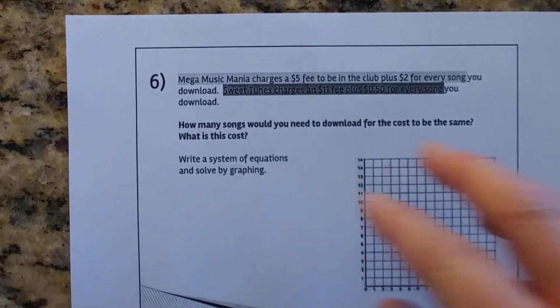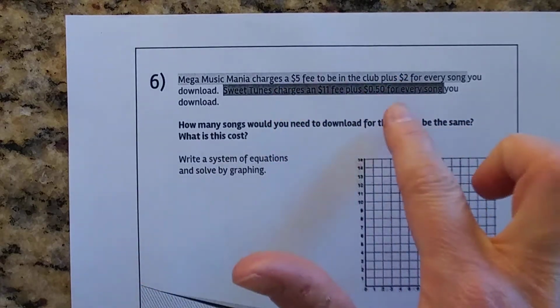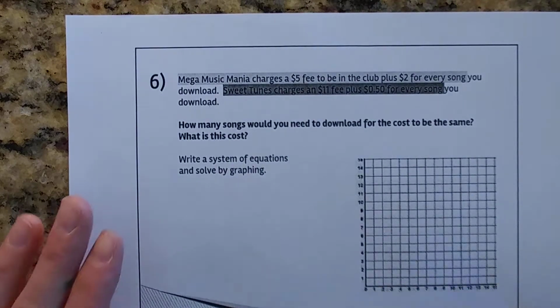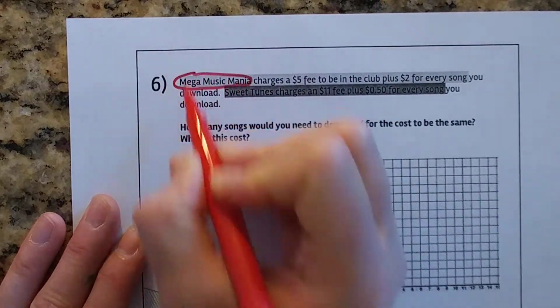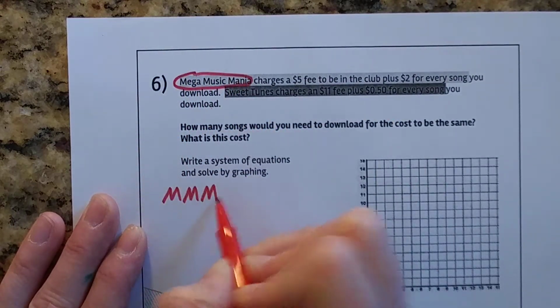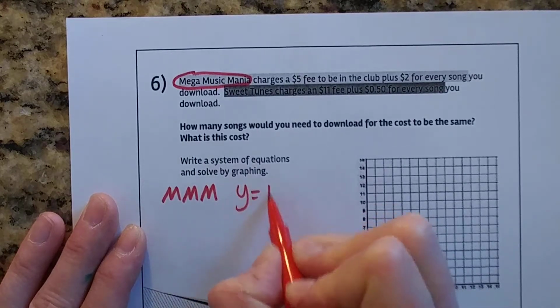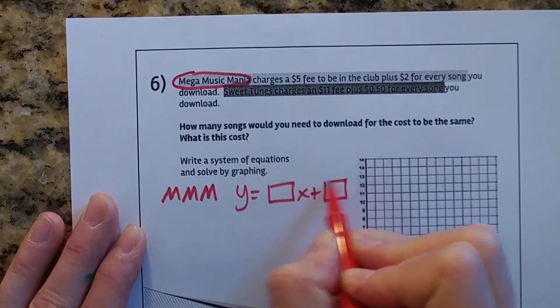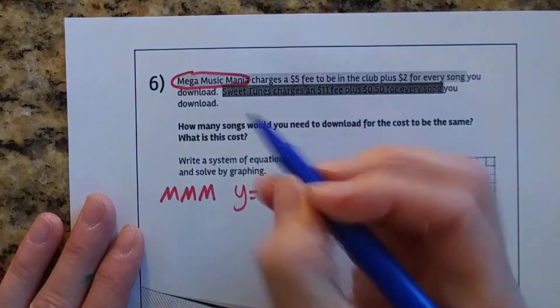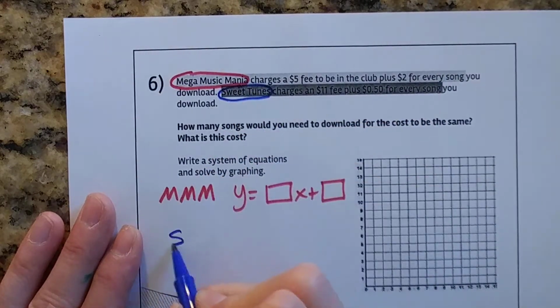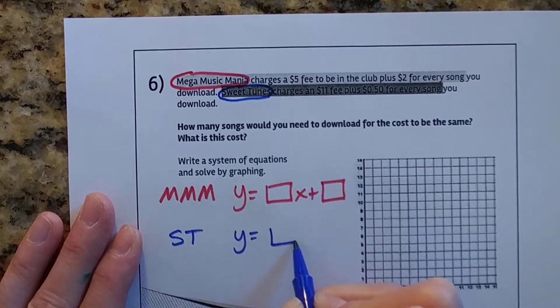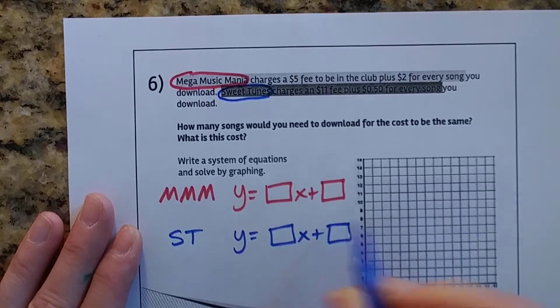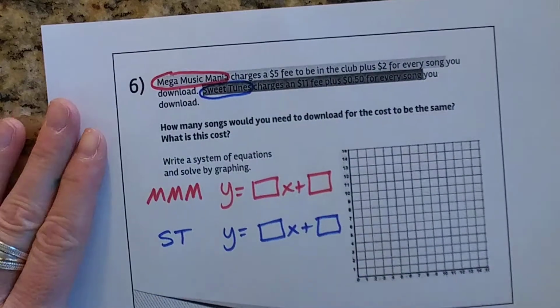I think we can do this by graphing because we can write both of these equations, y equals mx plus b. So I'm going to start with Mega Music Mania, and I'm going to write an equation for it. And then I'm going to go to Sweet Tunes, and I'm going to write an equation that represents the cost of Sweet Tunes. All right, let's do this.